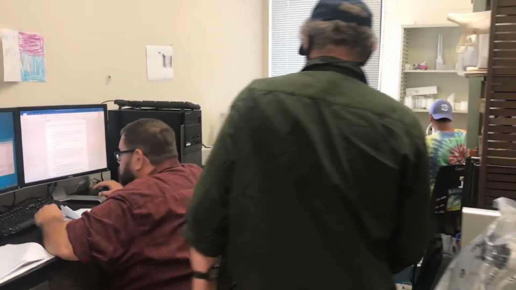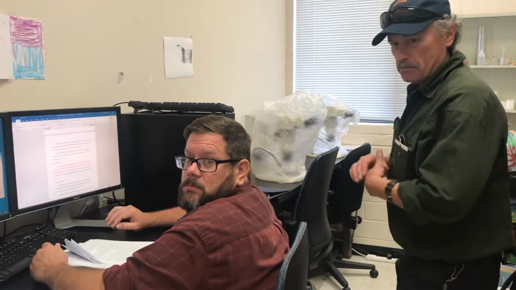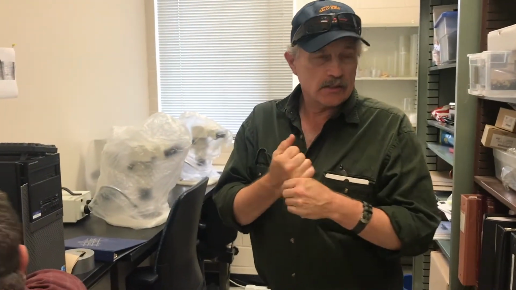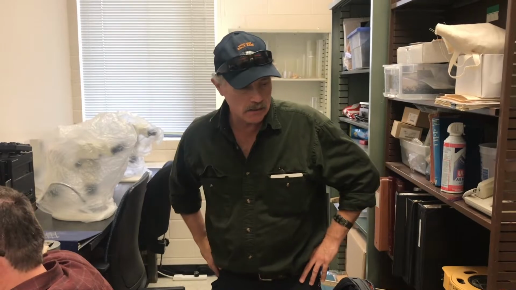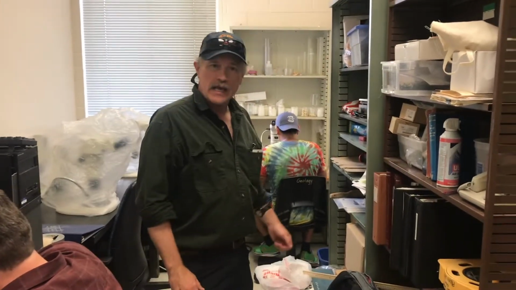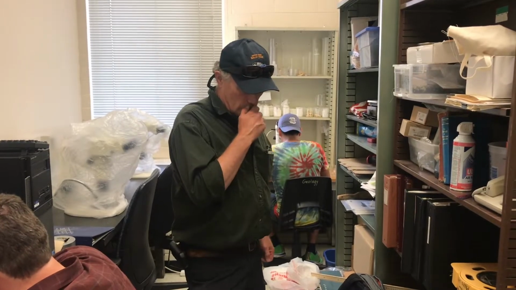Hello. So we've got folks working in the lab. This is the paleontology, micropaleontology lab, paleoceanography lab. And what we do in here is remove microfossils from samples using microscopes. We also analyze data in here, geochemical data as well as microfossil data from various locations around the world.